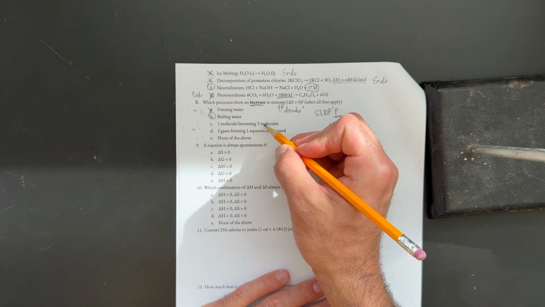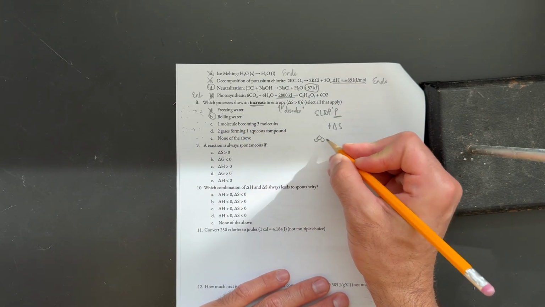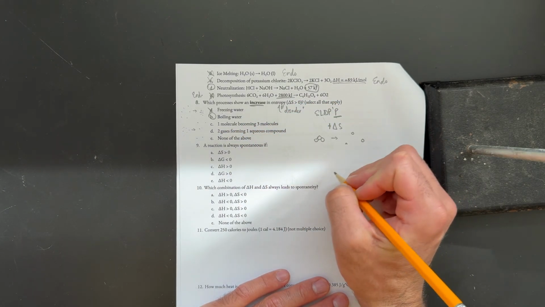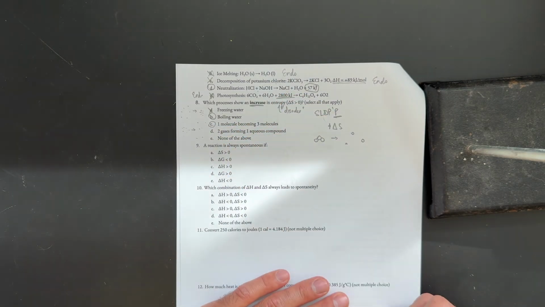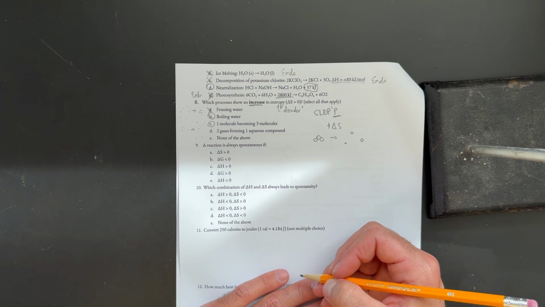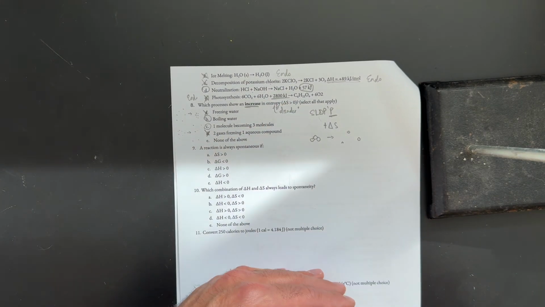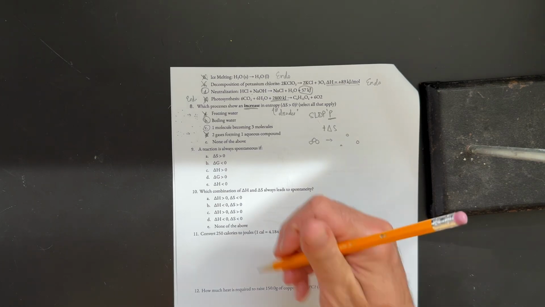What else increases disorder? Well, one molecule becoming 3. Basically, we're taking something that might look like this, and we're making it into 3 separate pieces. It's kind of like you're cutting up a piece of paper. Yeah, you're making everything more messy, right? And so that's also going to work. 2 becoming 1. Now you're actually increasing order there, right? You're making things less sloppy. You're consolidating. That's not increasing entropy, and then none of the above also doesn't work. So cool. B and C.